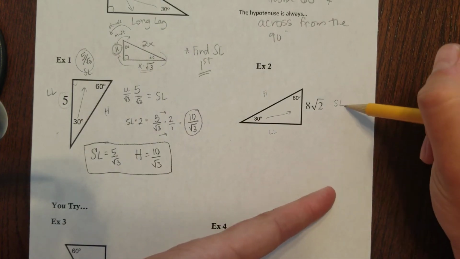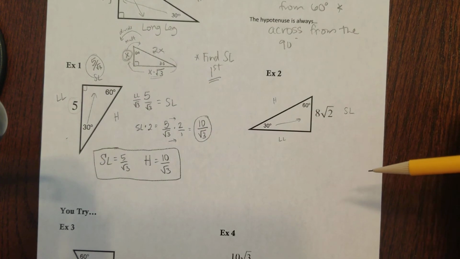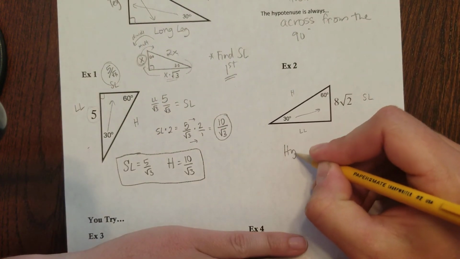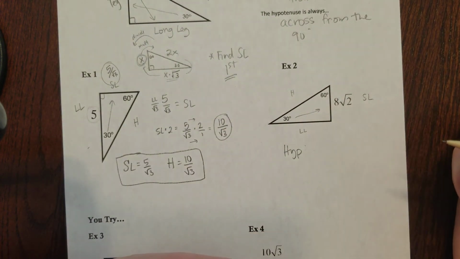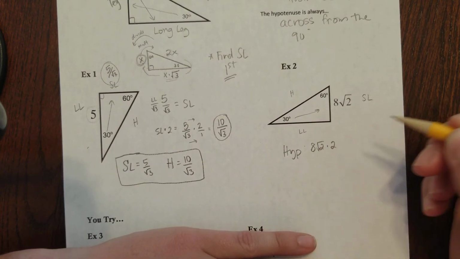Now, the good news is anytime you know your short leg, all you have to do is get bigger. So the only thing we have to do is multiply. For our hypotenuse, we multiply by 2. So 8 root 2 times 2.